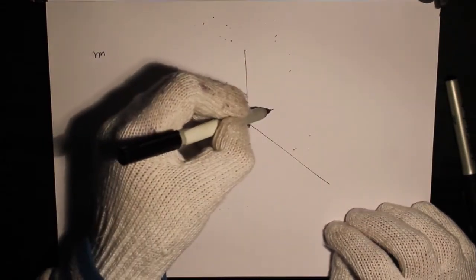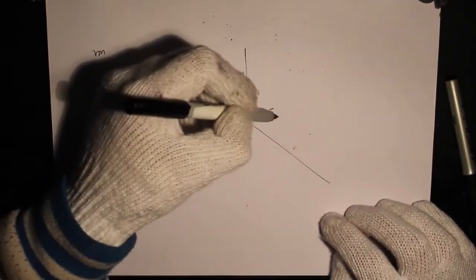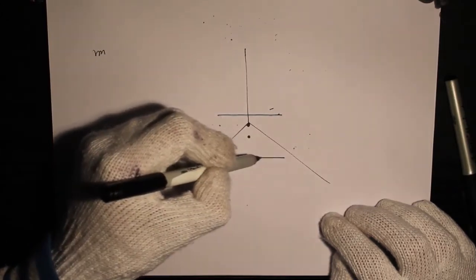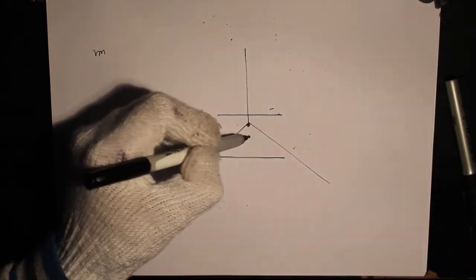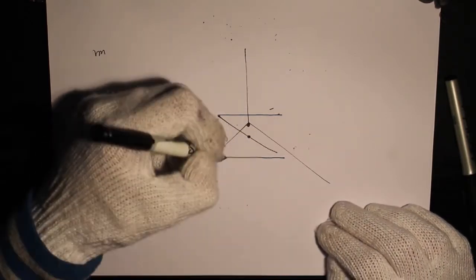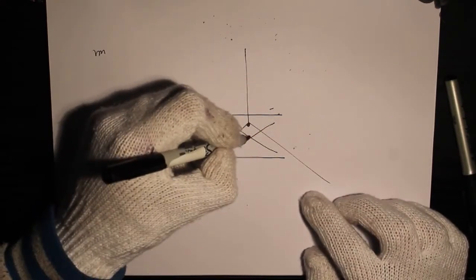You have your alpha, this is the center of your alpha omega. So that's centered there. You've got your alpha going down here. You've got your omega coming up here.